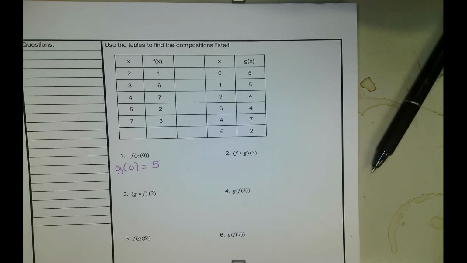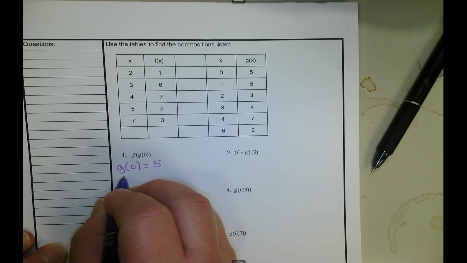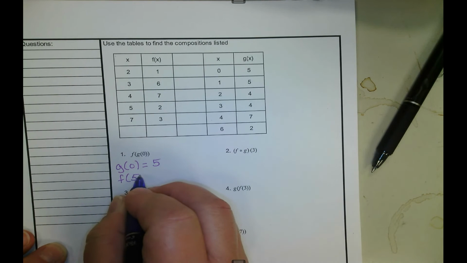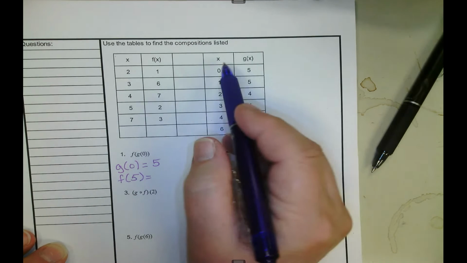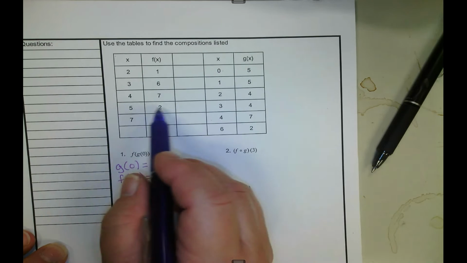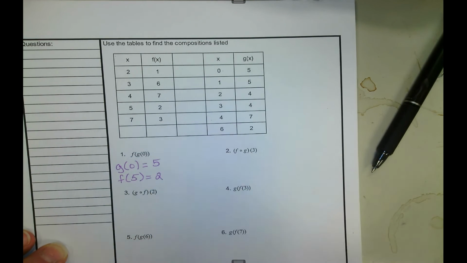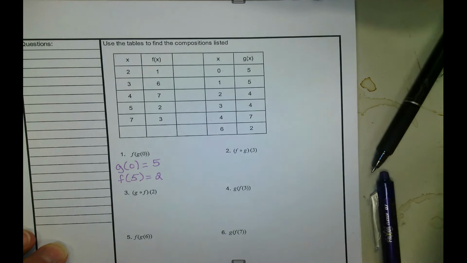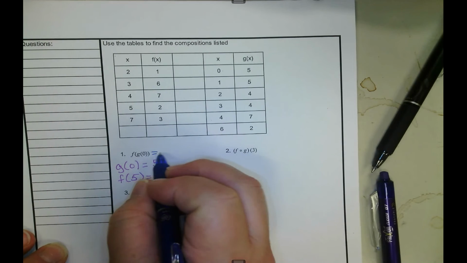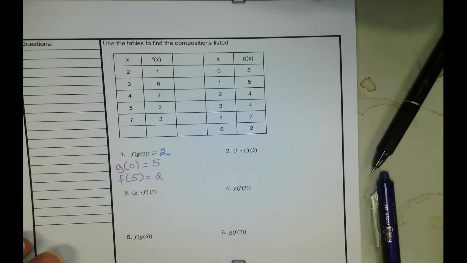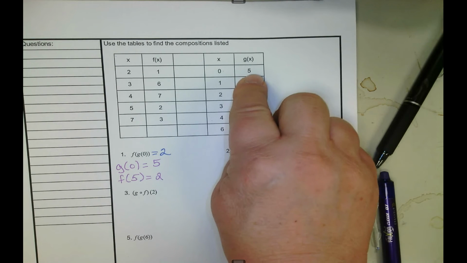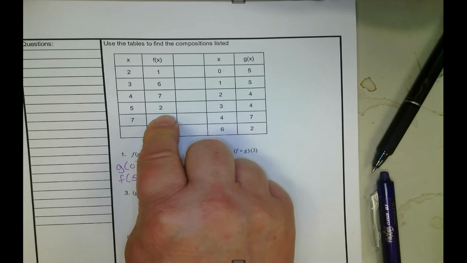Now I take that 5 and bring it over to the other table and find out what happens when I evaluate 5 in the table for f of x. So 0 goes to 5, 5 goes to 2. So this is equal to 2.